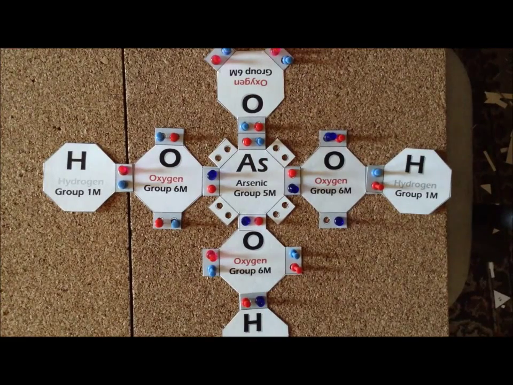The other important oxo acid of arsenic is arsenic acid, H₃AsO₄. Here we have 4 oxygen atoms. Each contributes 6 valence electrons, so that is a total of 24 electrons. The arsenic contributes 5, and each of the 3 hydrogen atoms contributes 1 more. This gives us a total of 32 electrons for the entire system.